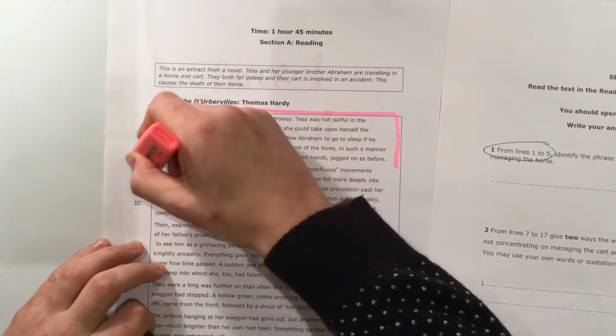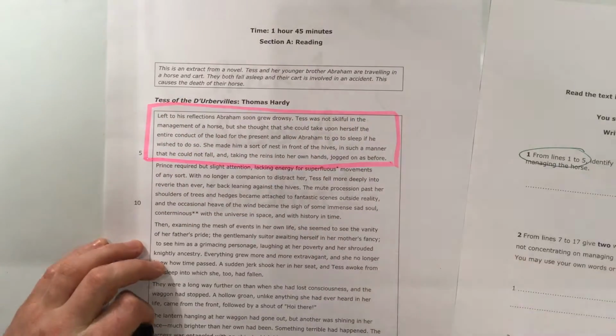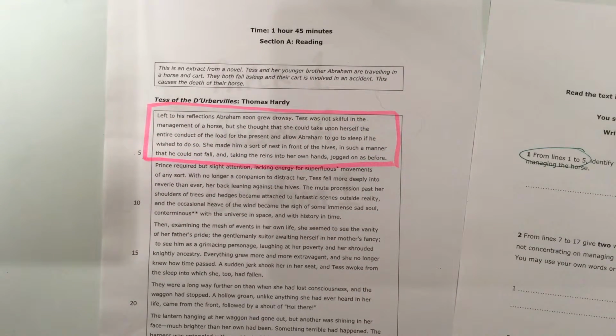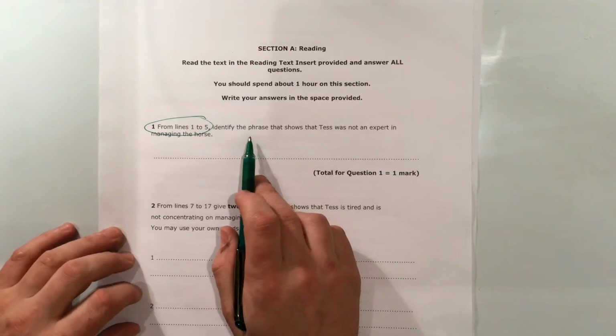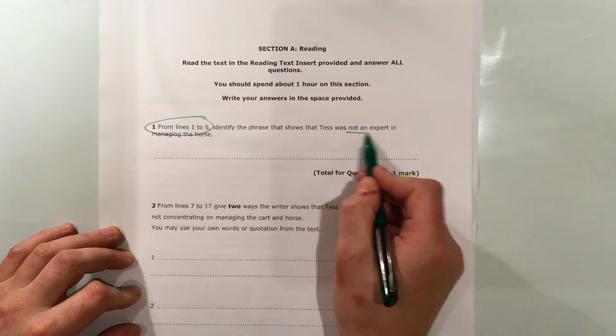Why do we do this? Very simple, because people are still giving us answers from the wrong part of the text. Right? It seems ridiculous, but it happens, so it's worth just making sure you've circled it to make sure that can't happen. Okay, back to the question then. It's asking you to identify a phrase, so we're looking for more than one word here. A phrase is going to be several words long. What's that phrase that we're looking for? It's something that shows that Tess was not an expert in managing the horse.